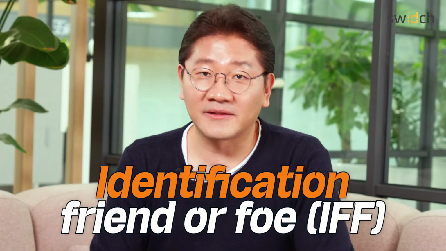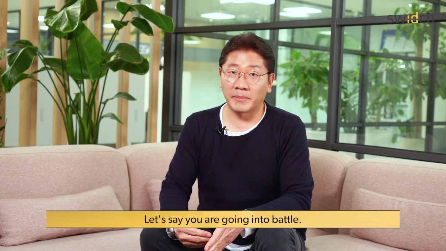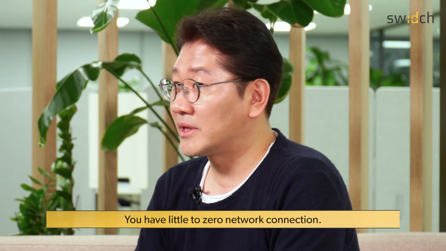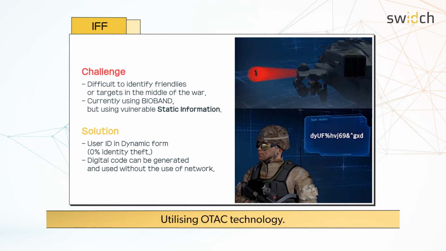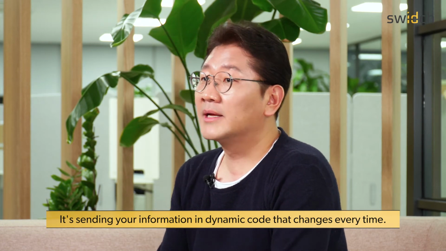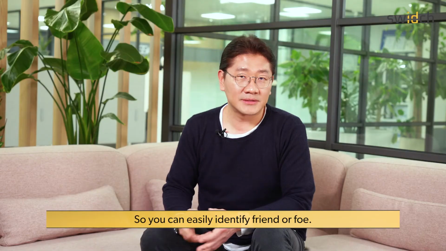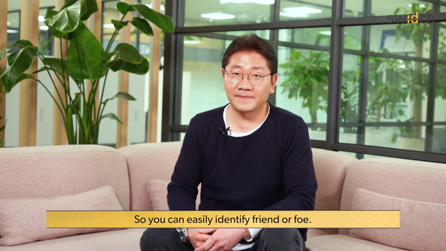One more, identification, friends and foe. Let's say you are going into battle, you have little to zero network connection, but your bio band on your arm is constantly transmitting your information. Utilizing OTAC technology, it's sending your information in dynamic code that changes every time. So you can easily, safely identify friends and foe.